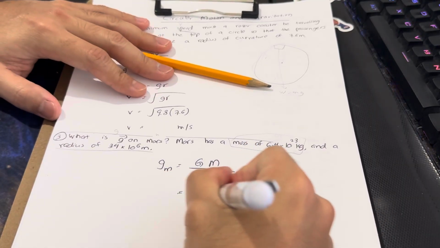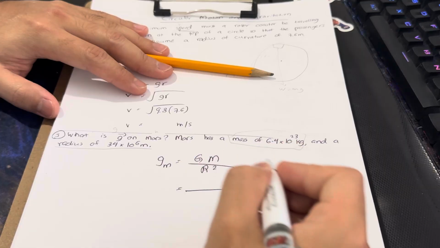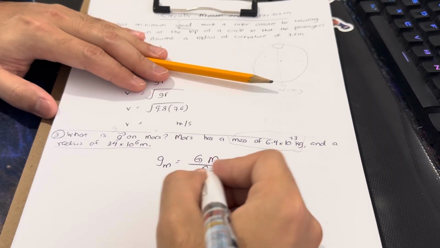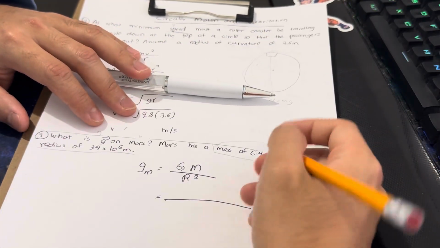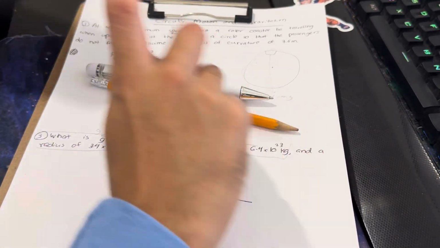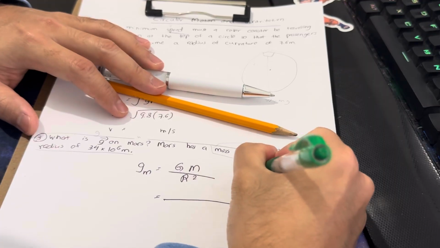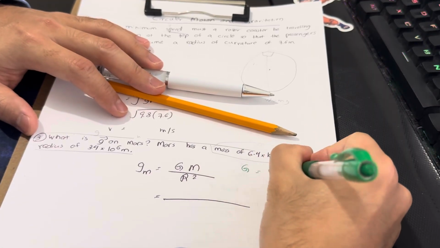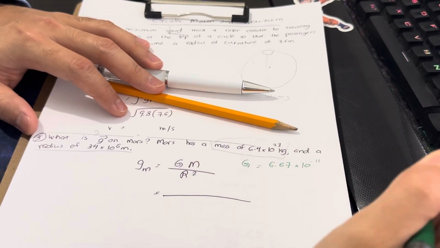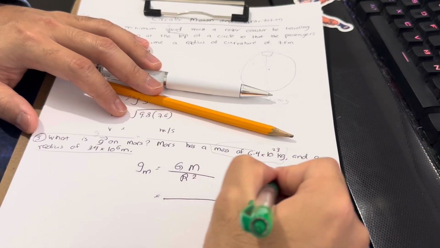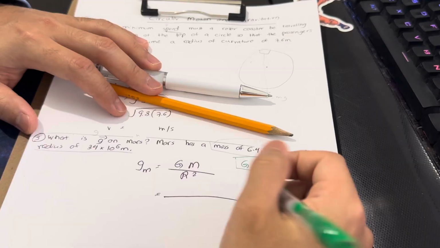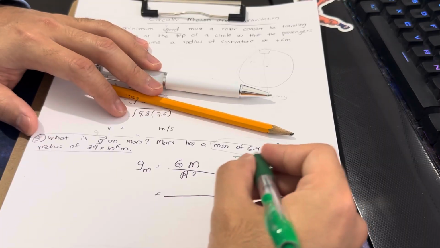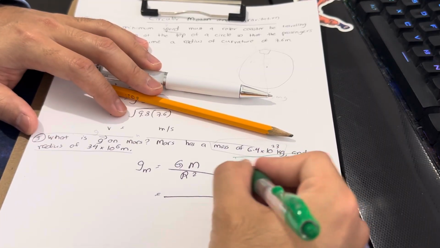So for the G, what's the gravitational constant? For any planet in the universe, we use 6.67 × 10^-11. This is the universal number. Whatever planet we calculate, we use this one.